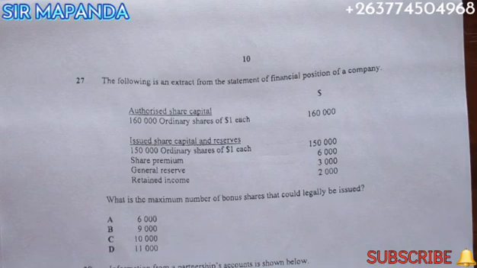It reads, the following is an extract from the statement of financial position of a company. What is the maximum number of bonus shares that could be legally issued? So remember, bonus shares are financed by reserves. So the total reserves simply means the maximum bonus that we can issue in terms of the value.